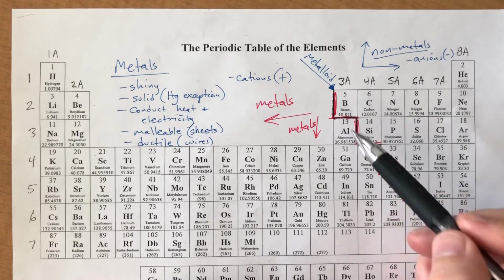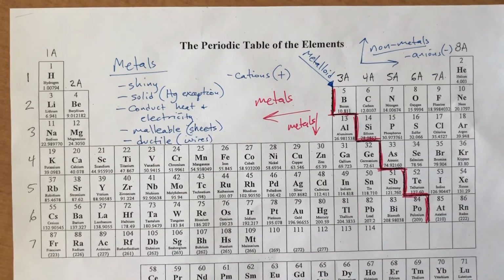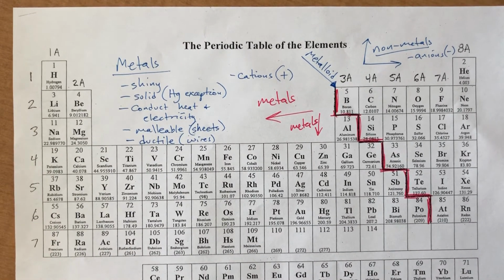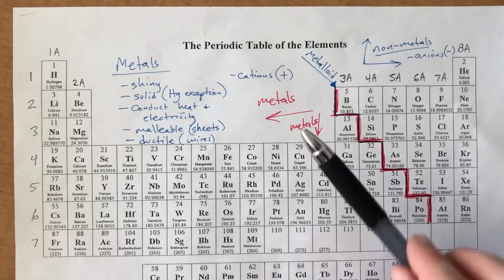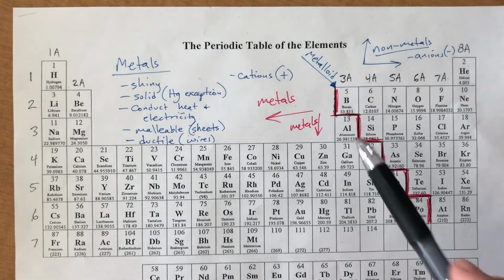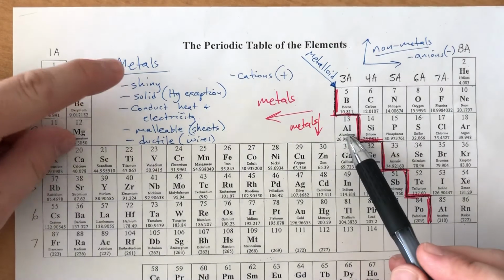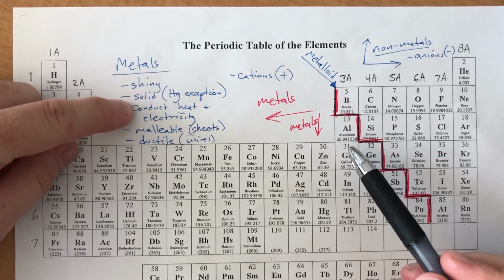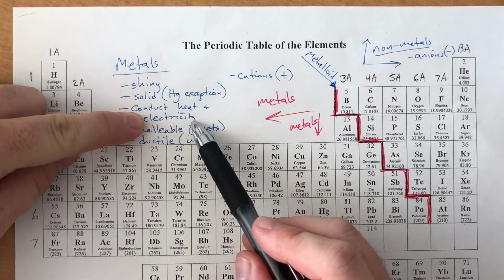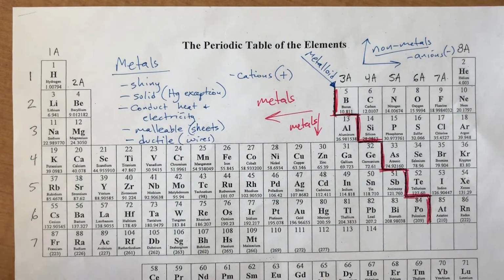So boron, aluminum, silicon, germanium, arsenic, antimony, tellurium, polonium, astatine, they all are metalloids. And what that means is they have some metallic properties and some non-metallic properties. So it's kind of a gradient. This looks like this really firm line in the sand, but honestly, anything that's touching it is going to behave a little weird. So for example, aluminum is shiny, it's a solid, it conducts heat. It actually kind of is terrible at conducting electricity, which is why it's not a perfect metal.